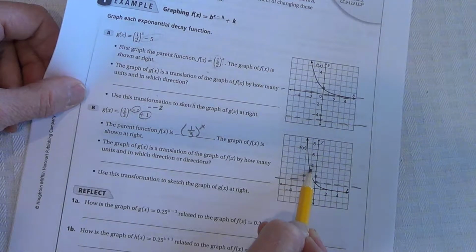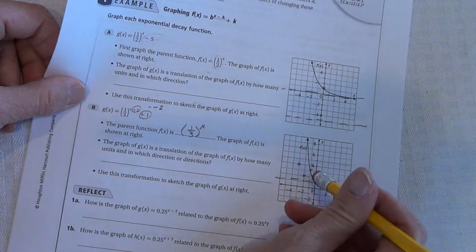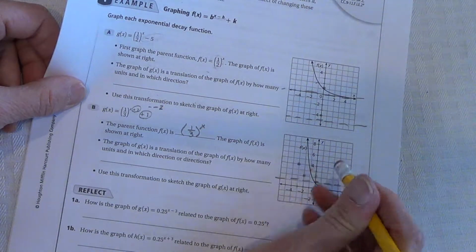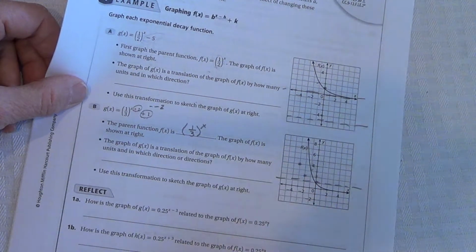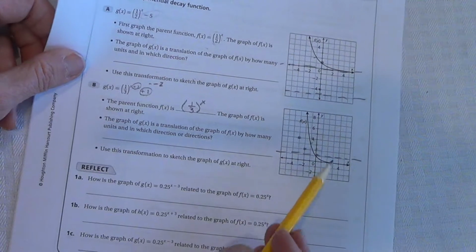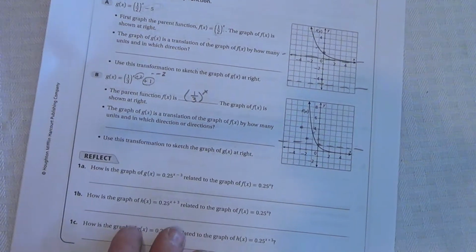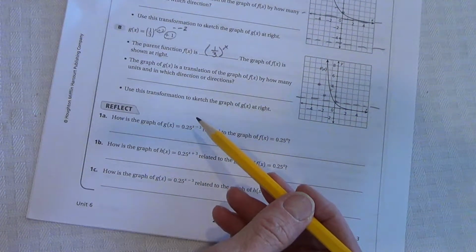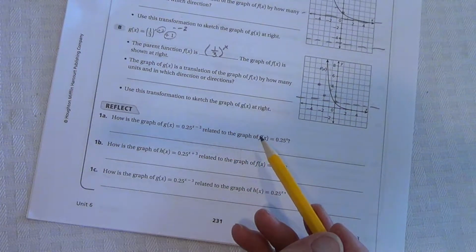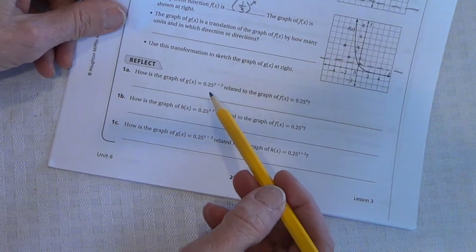Take this point, move it with both transformations, up 1, left 2, and now graph your new function through those 2 points. It has now shifted to the left and up. Okay, make sure that it goes right alongside of your asymptote, just like the parent function did. It can't go through it. Then they're going to ask you to explain those transformations.